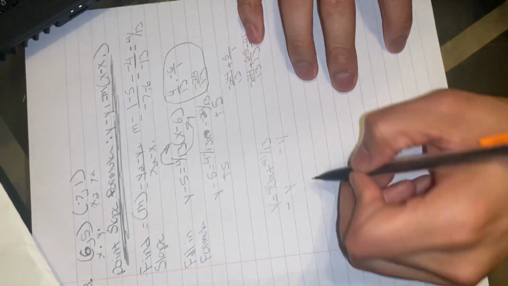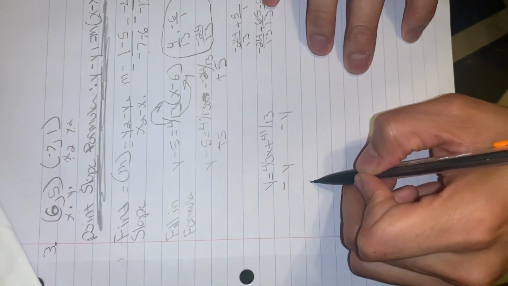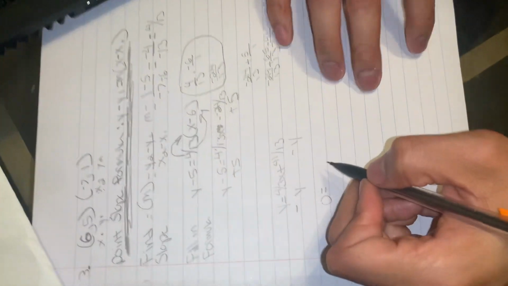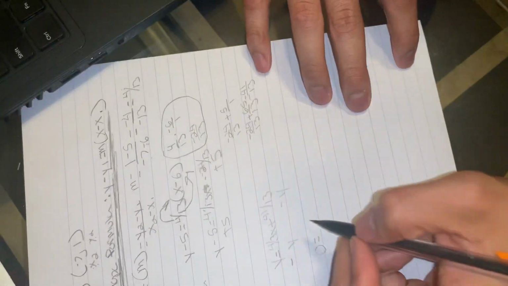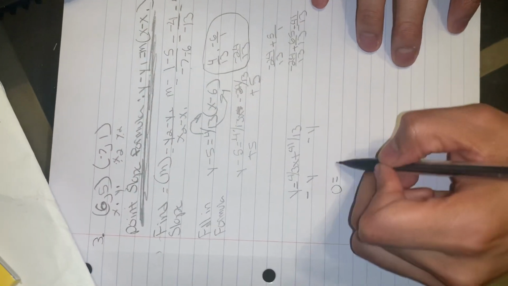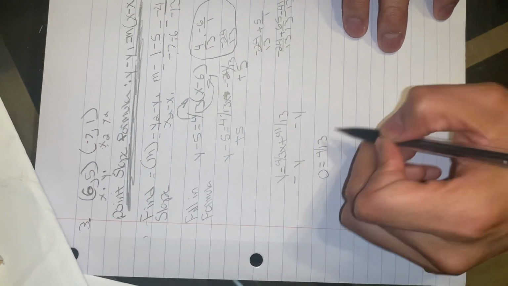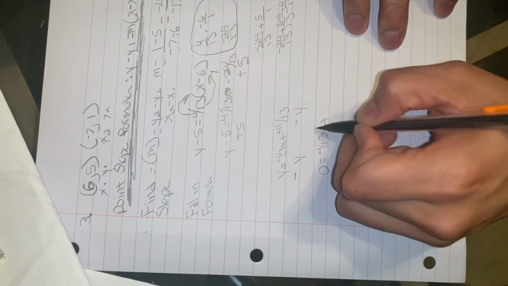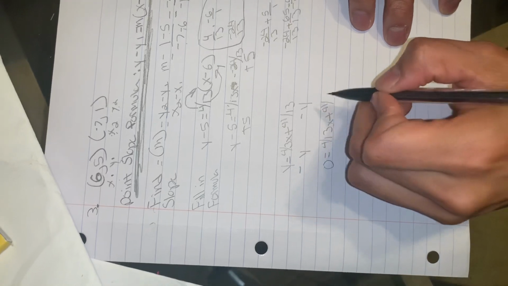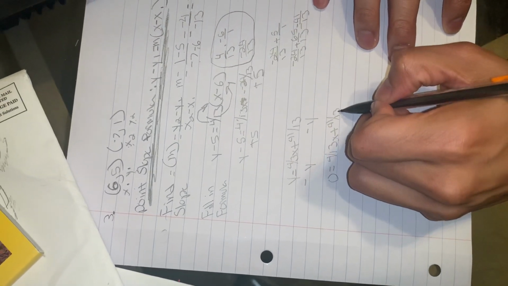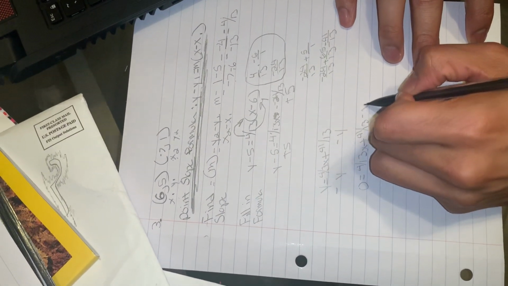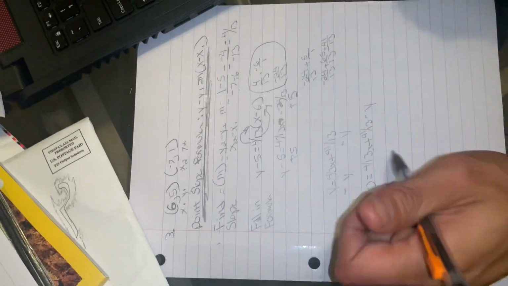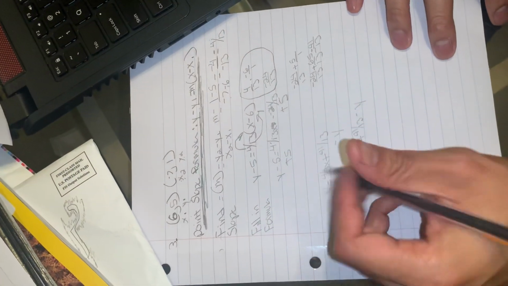So now you're going to have it as 0 equals 4 over 13 x plus 41 over 13 minus y. So now you had to put the 0, because you can't just subtract y on one side, that's not how math works at all.